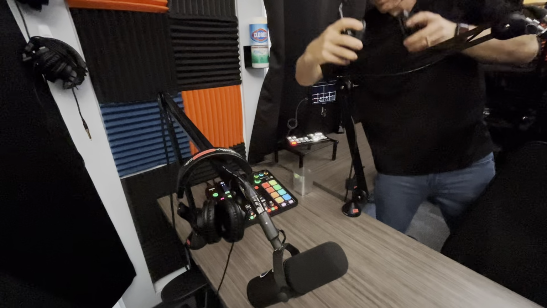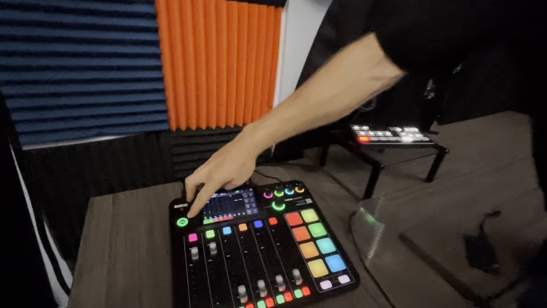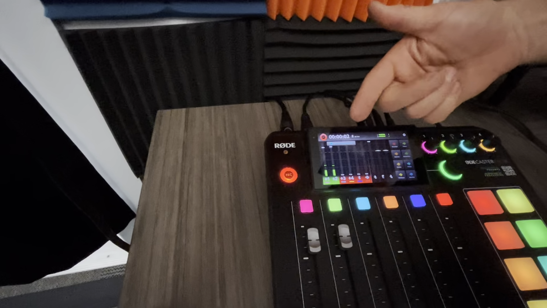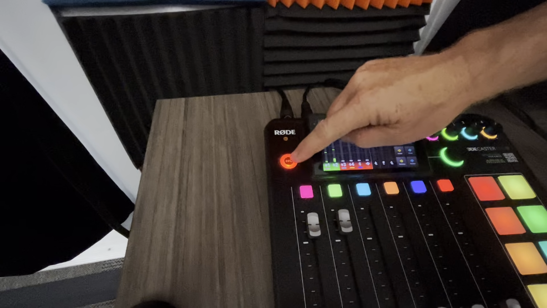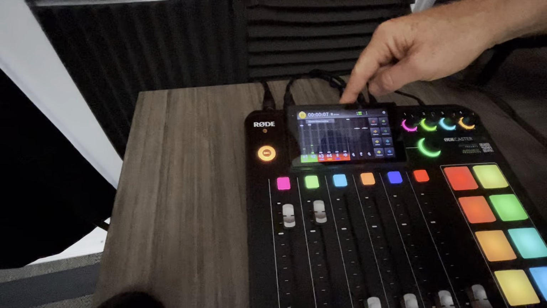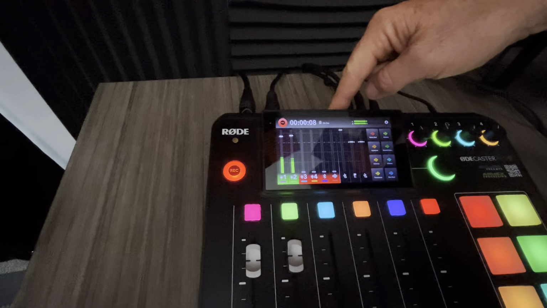Now, if you were just recording an audio podcast, you're ready to go. You get the microphone set up, get your guest set, and when you're ready, you hit this button. If you hit it once and it turns red, it will be recording. If you want to pause, you can pause it and it will turn orange. Then if you want to continue recording, you press, and it goes back to red.